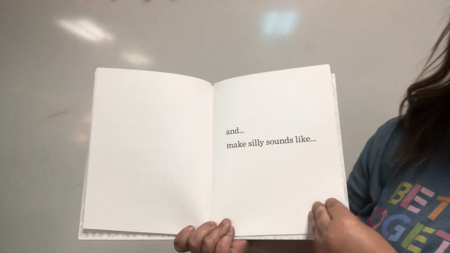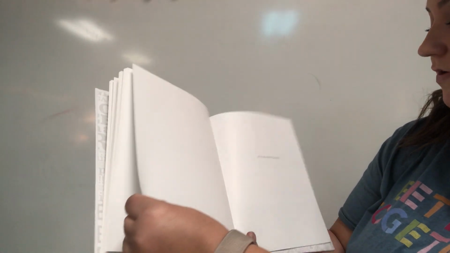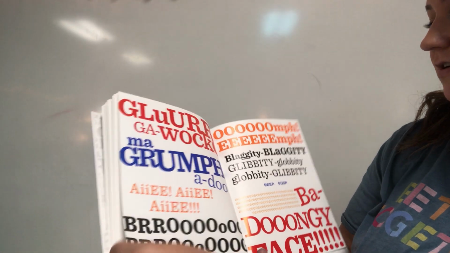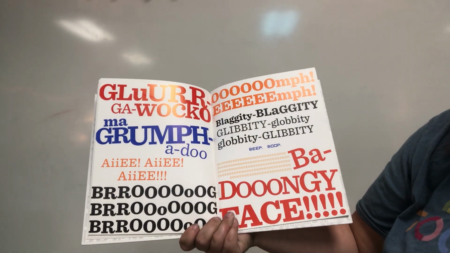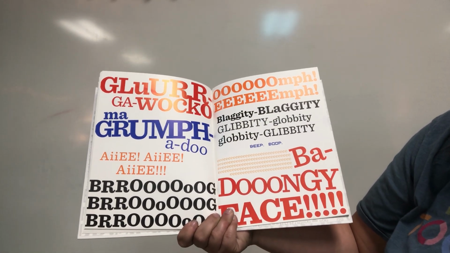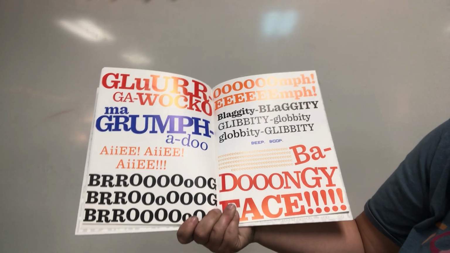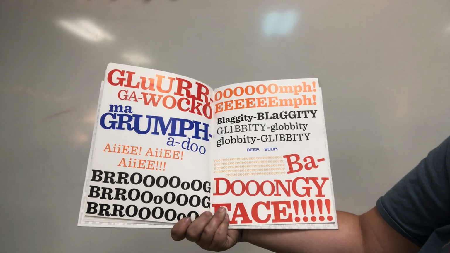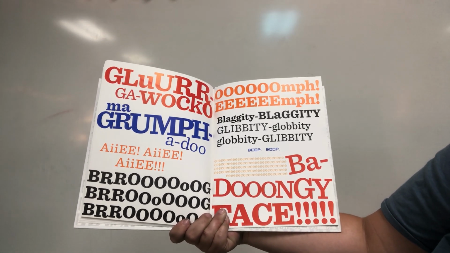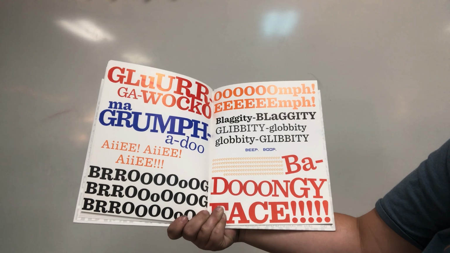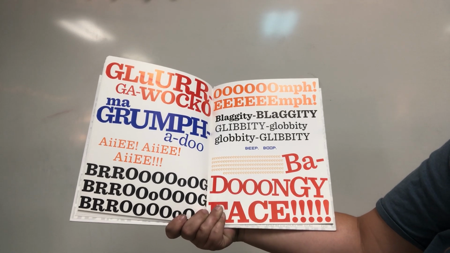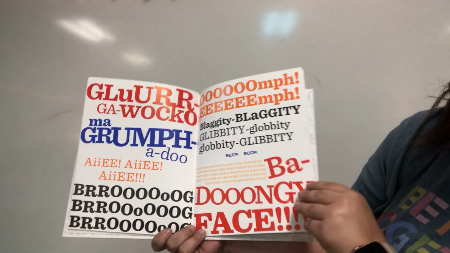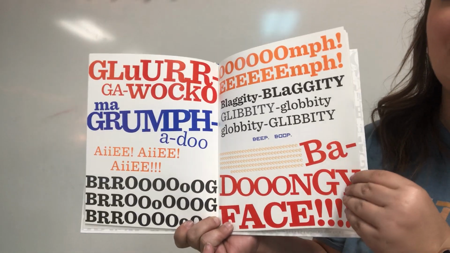And make silly sounds like, oh no, here it comes. Glurgawooka, magoof, adoo, brog, brog, oomph, imph, blaggity, blaggity, glibbity, gloppity, gloppity, glibbity, beep, boop, ba, dongy, face. Those are some pretty silly sounds.